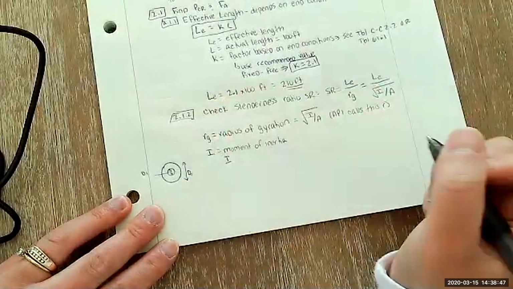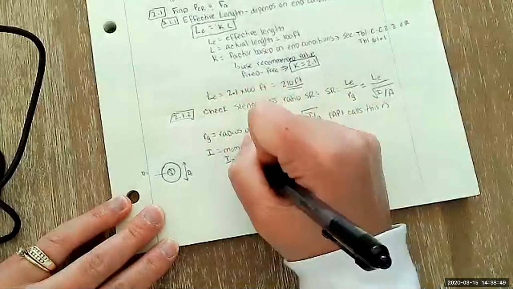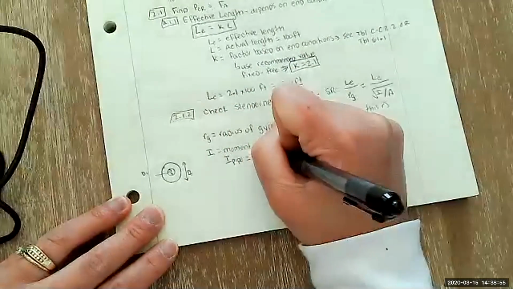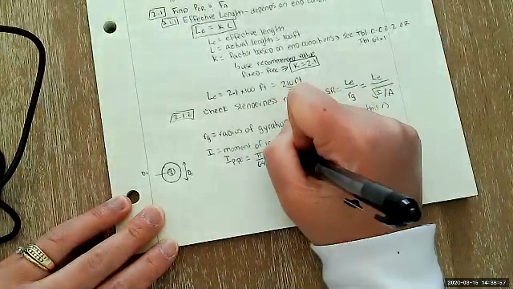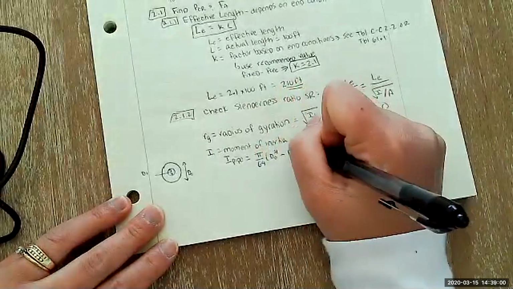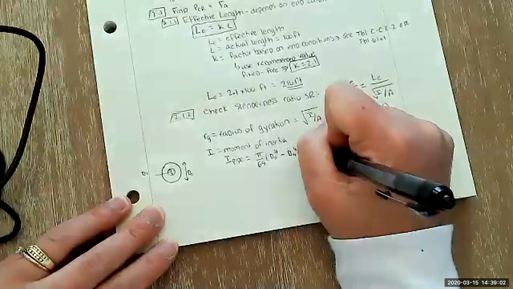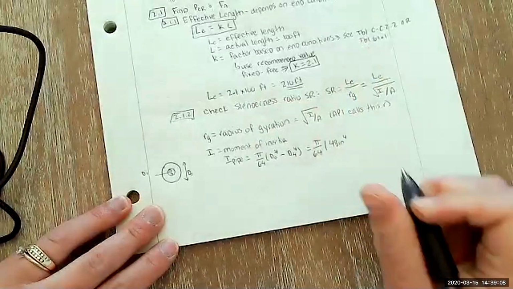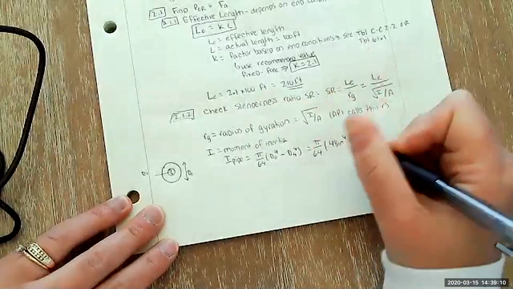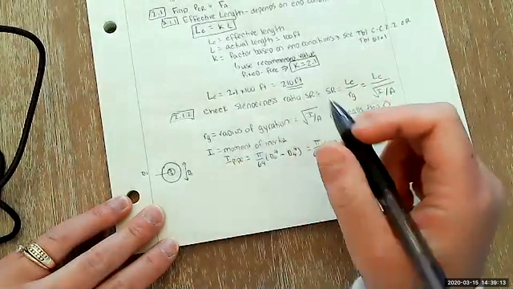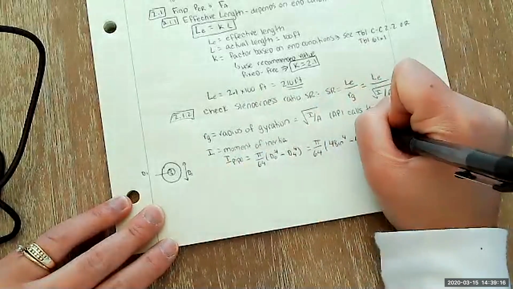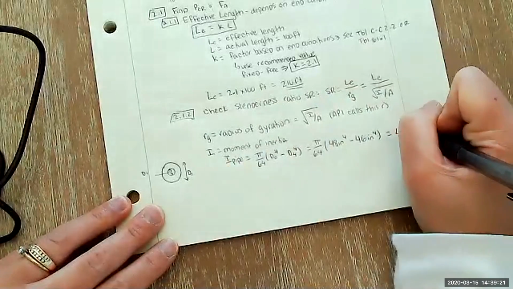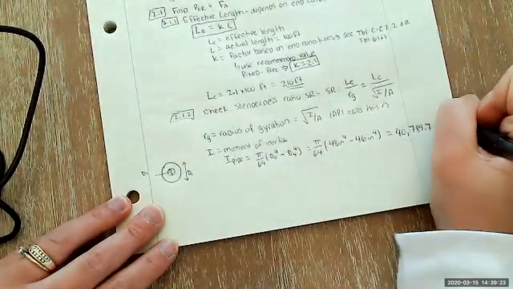So I pipe is equal to pi over 64 times the outer diameter to the 4th minus the inner diameter to the 4th. For us, this is pi over 64 times the outer diameter of 48 inches to the 4th minus the inner diameter, which is 48 minus 2 times our thickness, so 46 inches to the 4th, which is equal to 40,789.7 inches to the 4th.